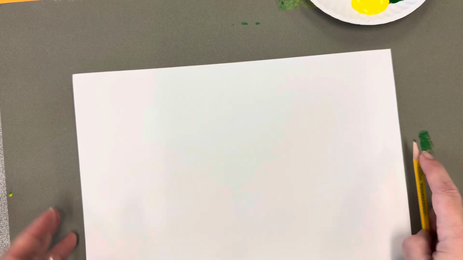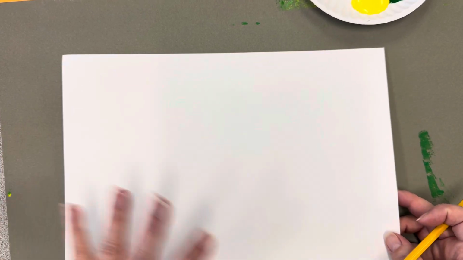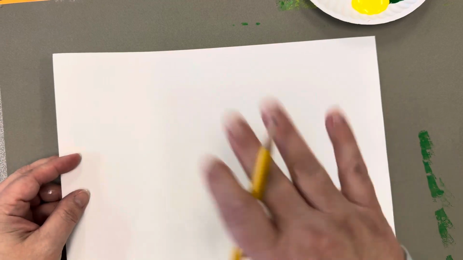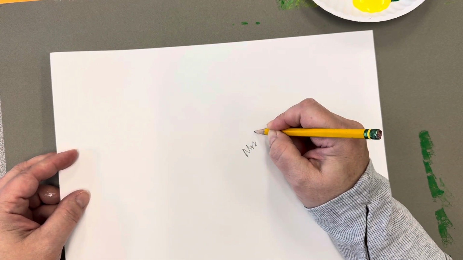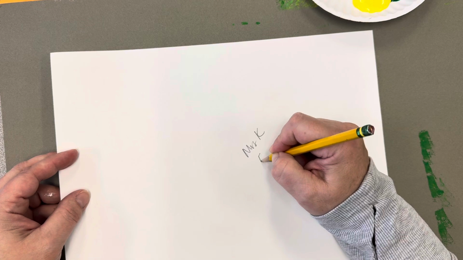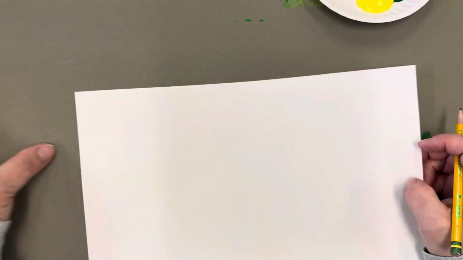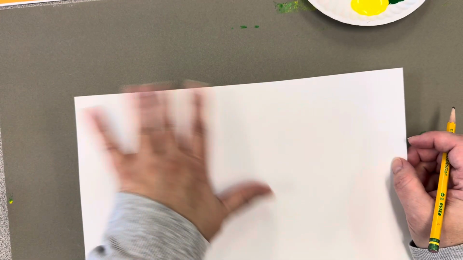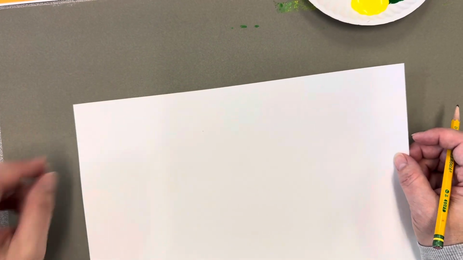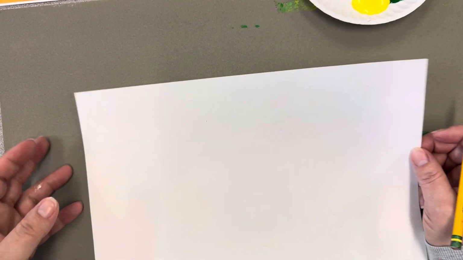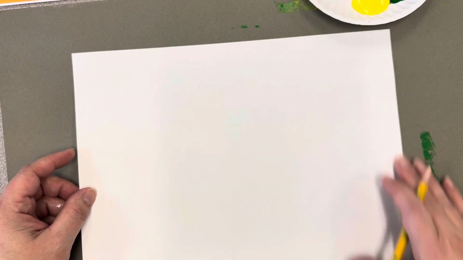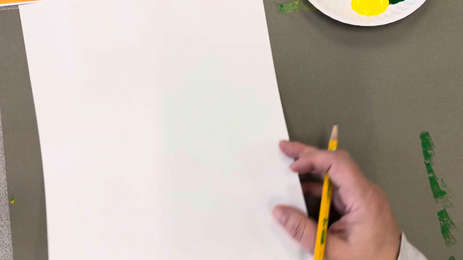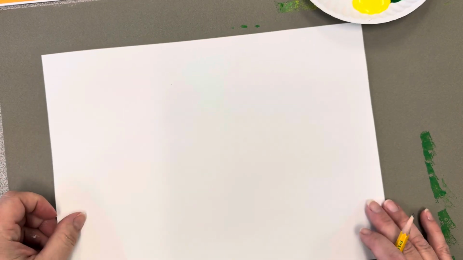So today, you're going to get a piece of paper. It's going to be a large sheet of paper. This is a little smaller just to fit on the screen here. The first thing we always do, write our name, Mrs. K, and your class code, and then we're going to turn it over. I have it on a messy mat because we're going to have some paint strokes probably go outside this area. And I also want to point out that the paper is horizontal. So we don't want it vertical, tall, for this one. We want to keep it horizontal.